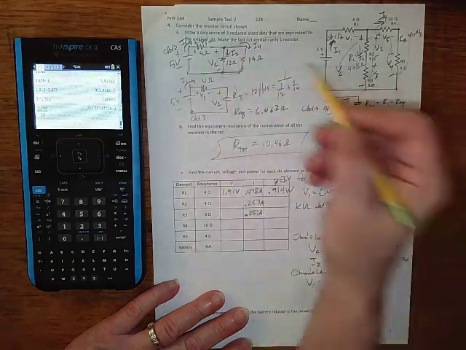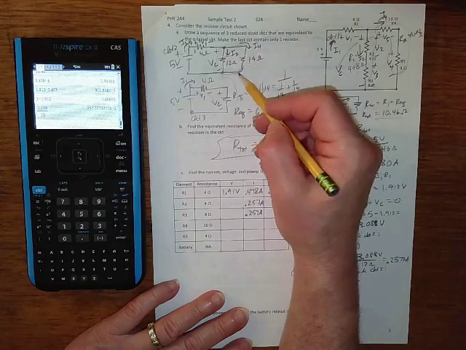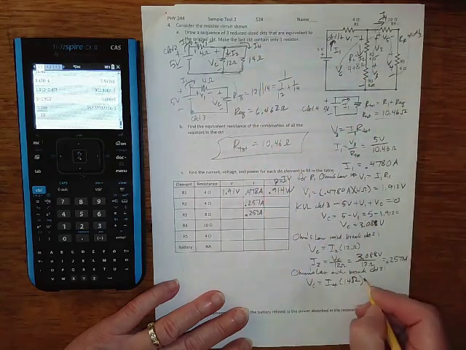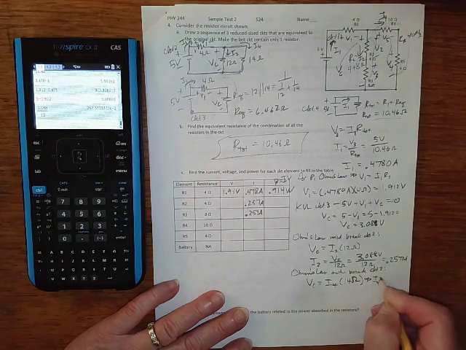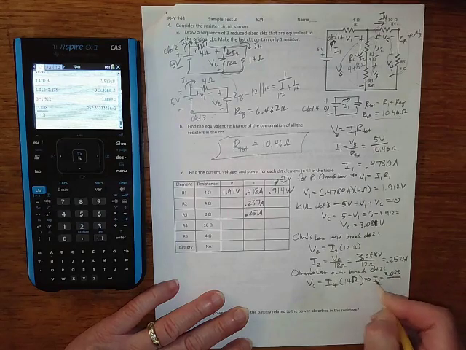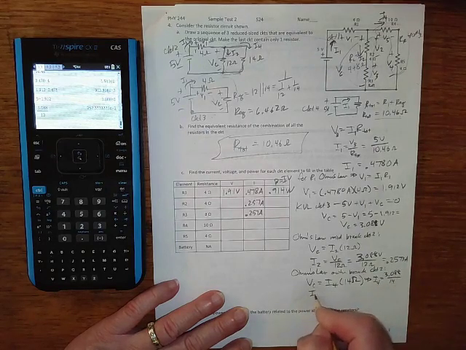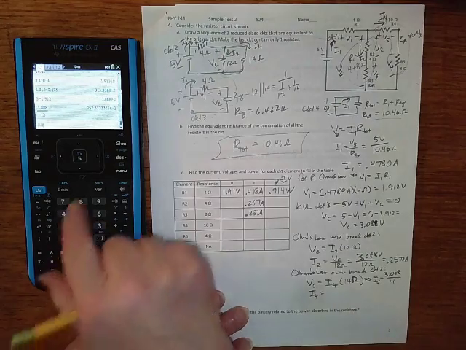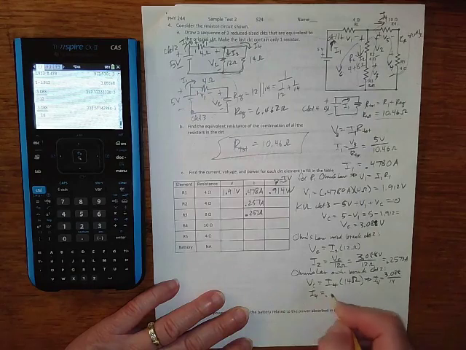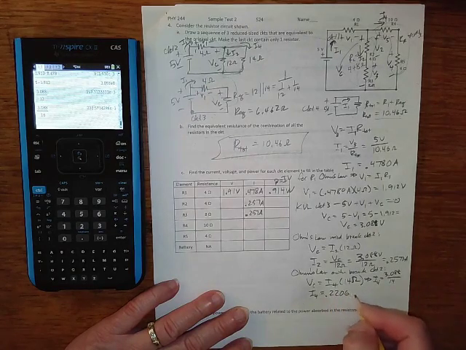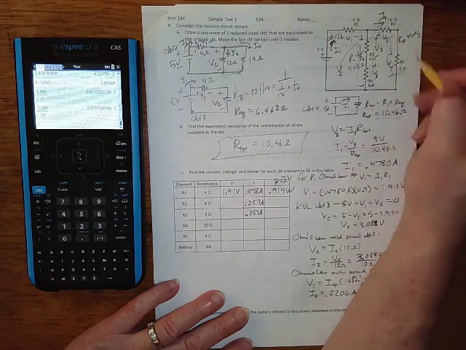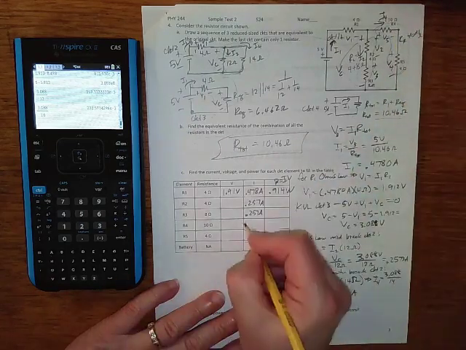So V equals IR, VC equals I4 times the 14 ohms. And so I4 is equal to 3.088 divided by 14, 0.2206. So that's the current in both R4 and R5, so 0.221.